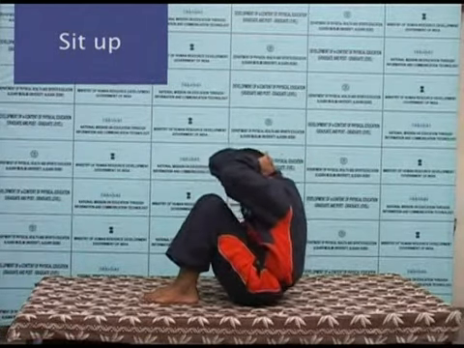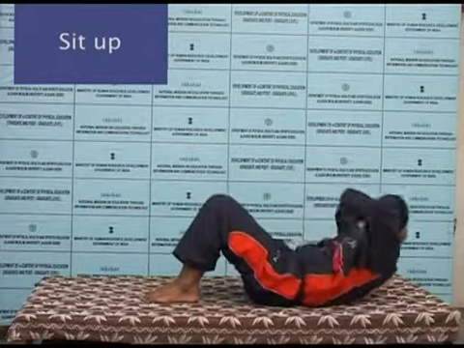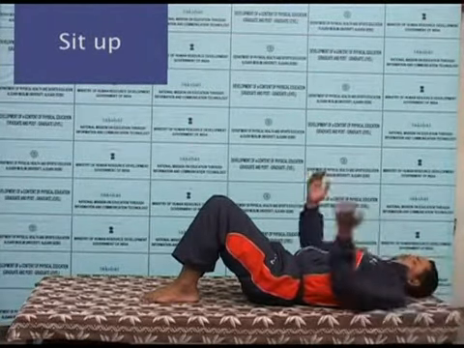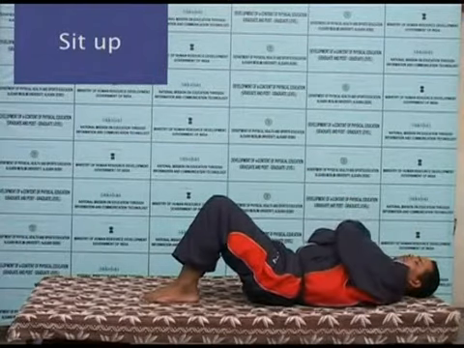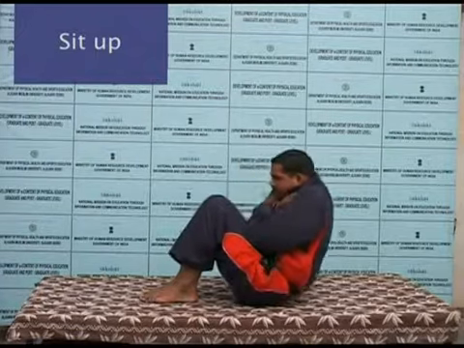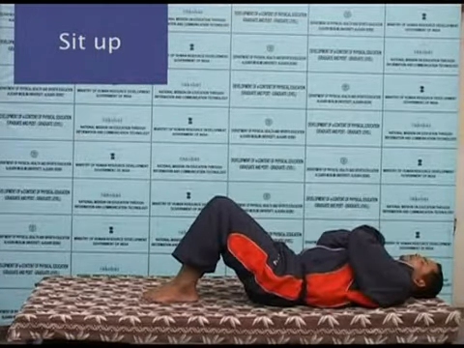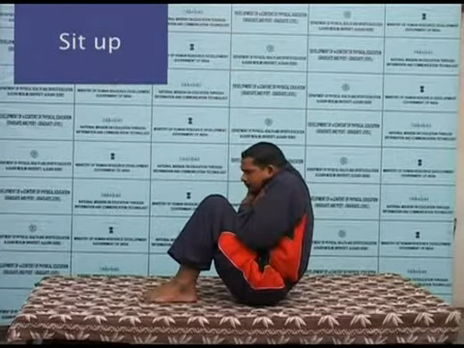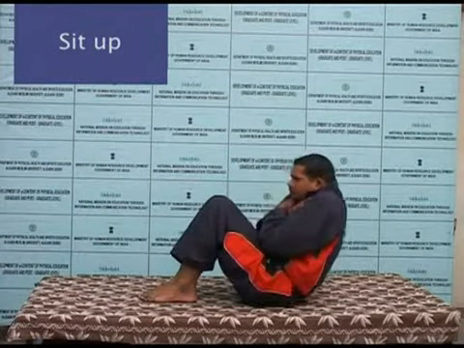So this is the sit-up technique. The person can perform it by keeping his arms behind the head or arms crossing the chest. In these sit-up techniques, the entire lower back is leaving the floor, and that is the difference between the crunch technique and the sit-up technique.